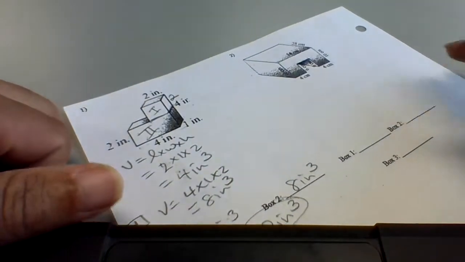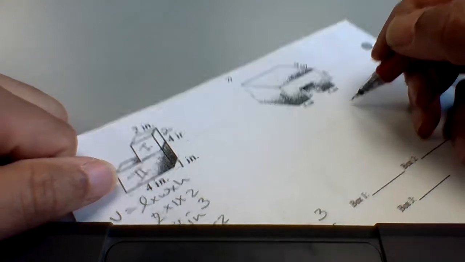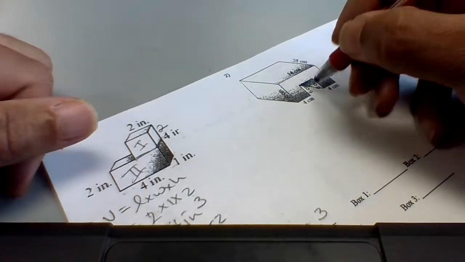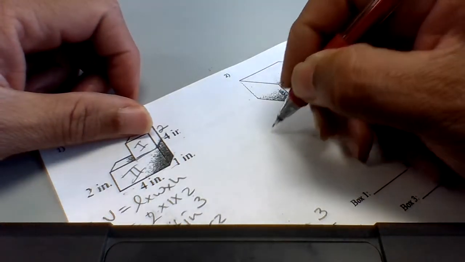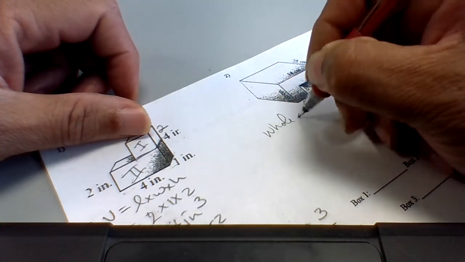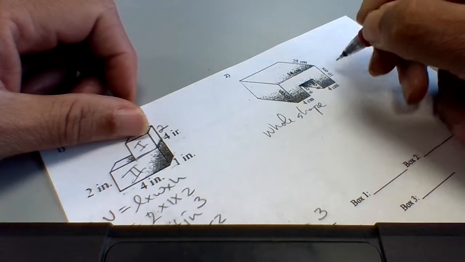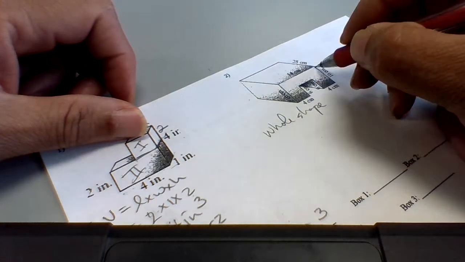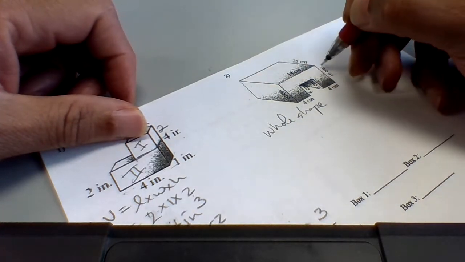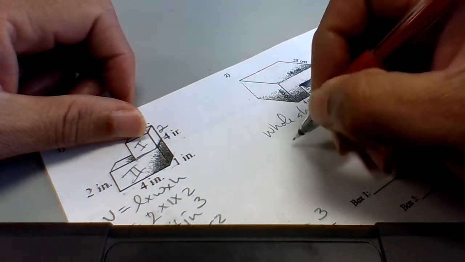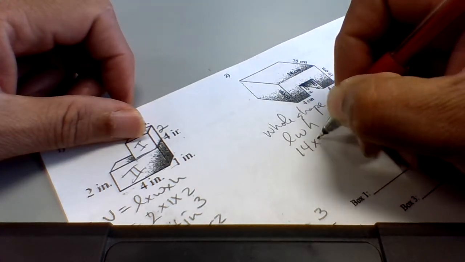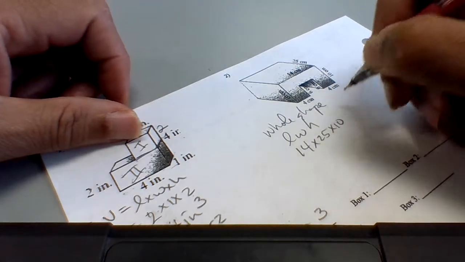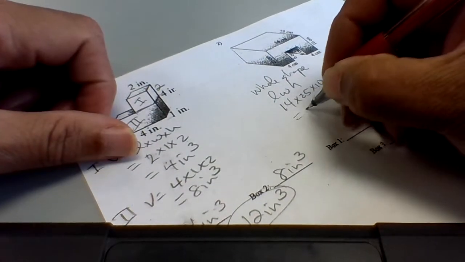All right, the second way I'm going to do this one is I'm going to pretend like the whole thing is there and then cut this hole in it. So the whole shape is 14 by 25 by 10, length, width, and height, which is going to give me 3,500.